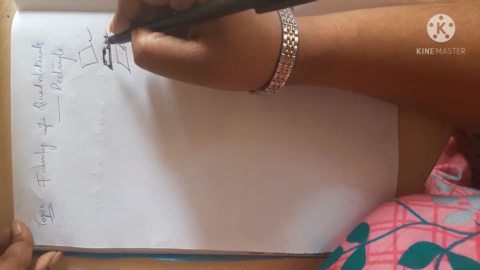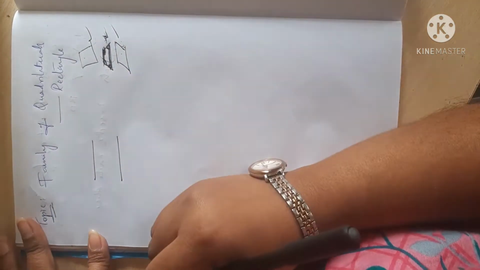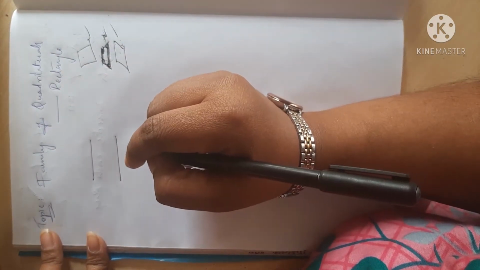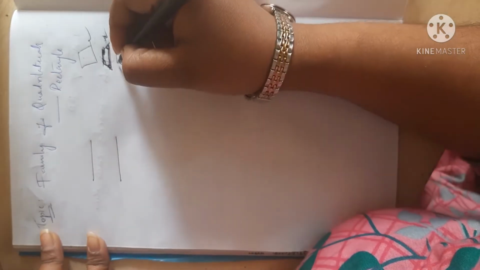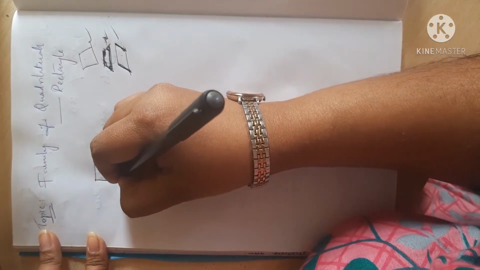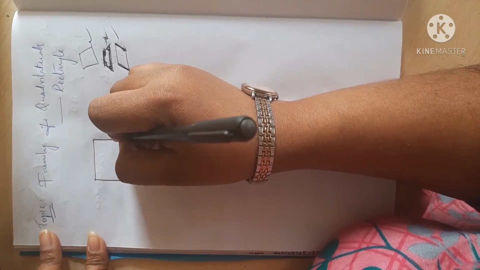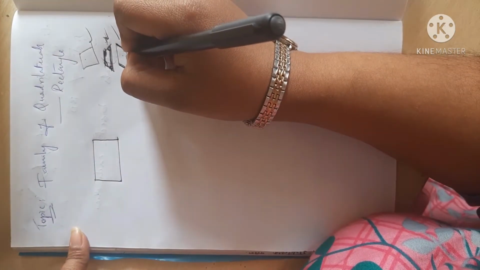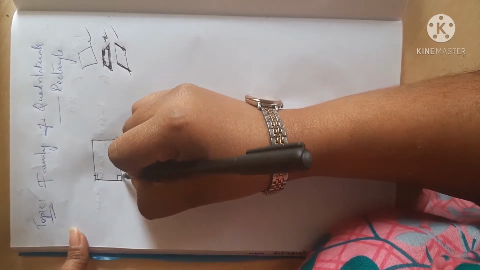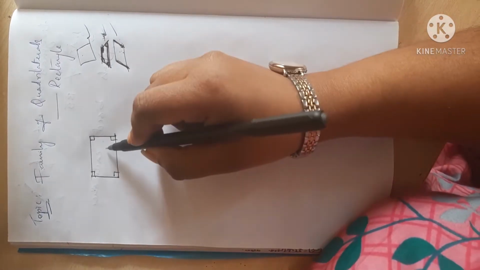What is a rectangle? In a parallelogram, opposite sides are parallel and they are equal. These are also parallel and they are equal. Whereas in a rectangle, opposite sides are parallel and equal, just like a parallelogram. The extra thing it has is that all the angles in a rectangle are 90 degrees. That is why a parallelogram is turned into a rectangle.